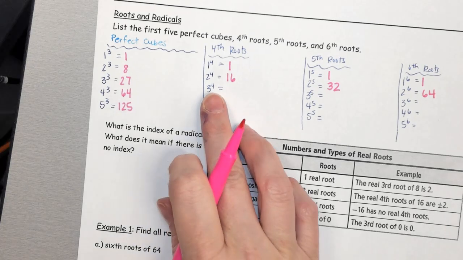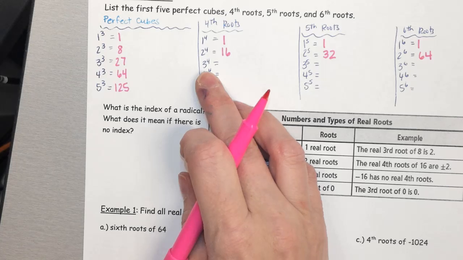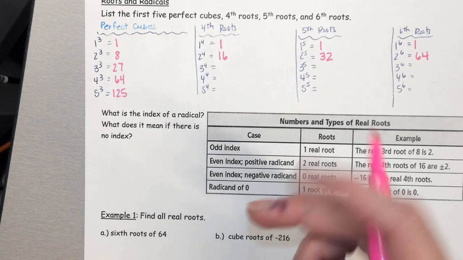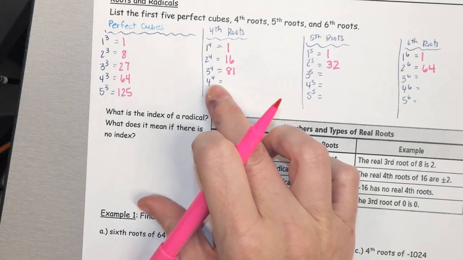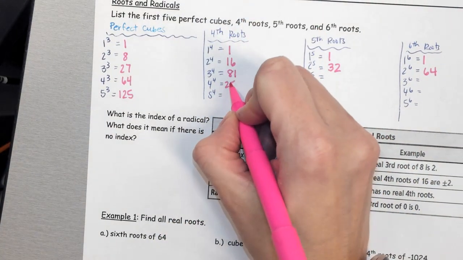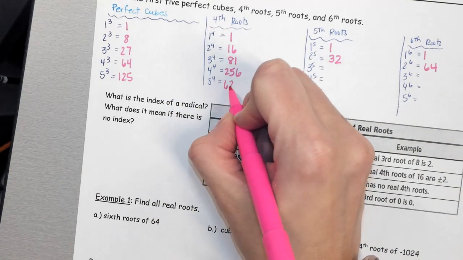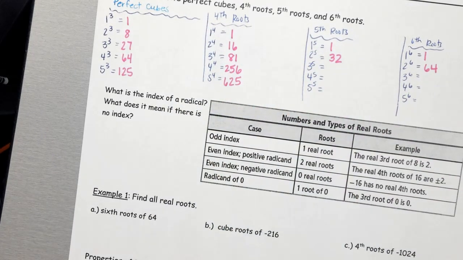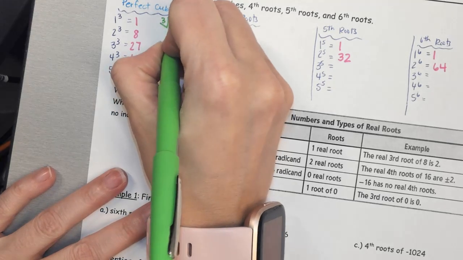Okay, when you do 3 to the fourth, that's the same thing as 9 times 9, because what's 3 times 3? 9. Okay, so that's how we would know that's 81. This is 16 times 16, so you might not necessarily know that one. And then 25 times 25, 625.